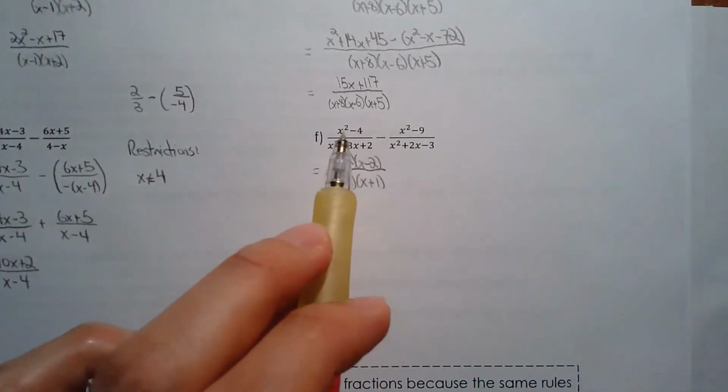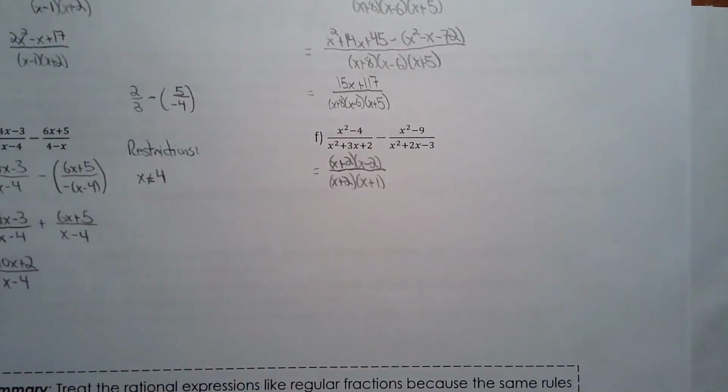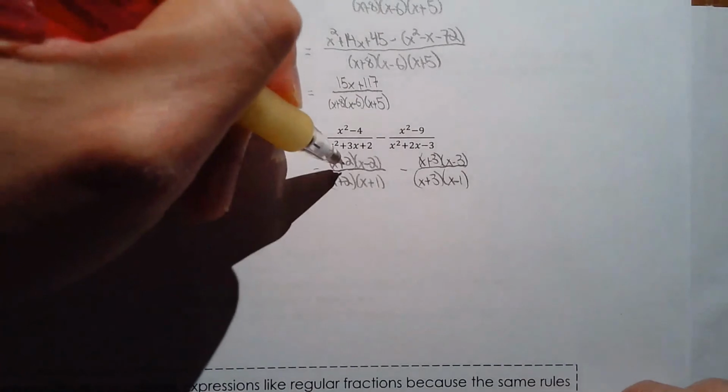X plus 2, x plus 1. Ooh, beautiful. I can simplify right away. Well, let's investigate my next expression first. Oh, I can simplify again. This is beautiful.